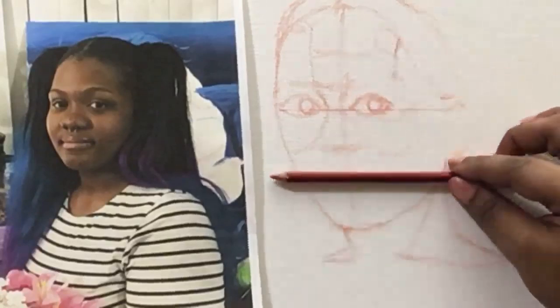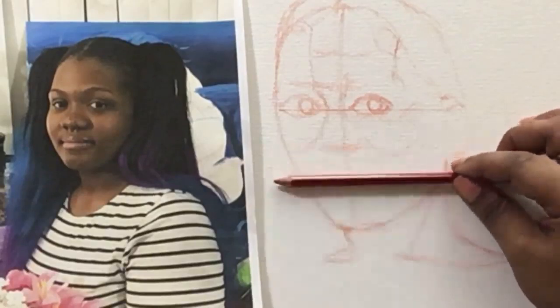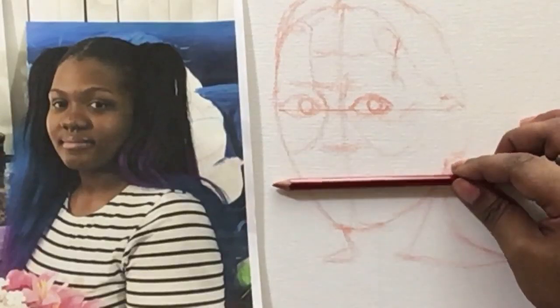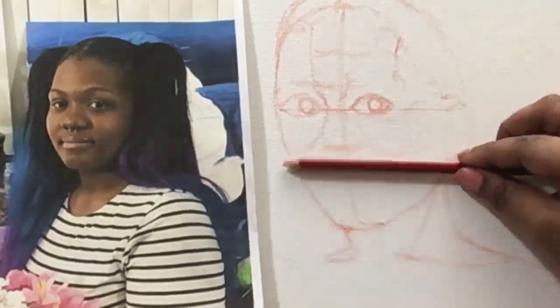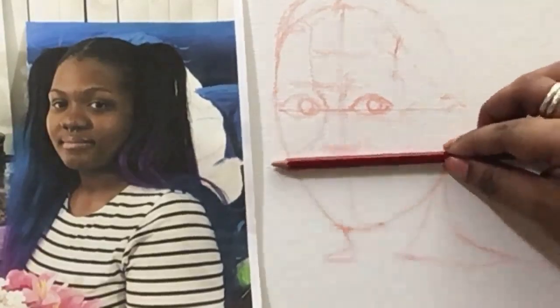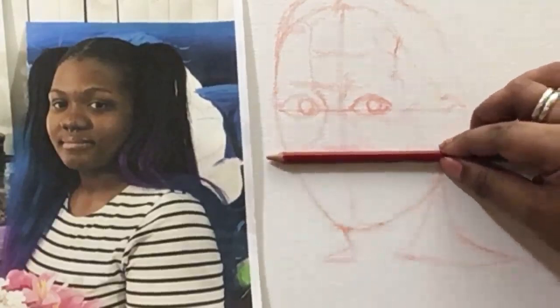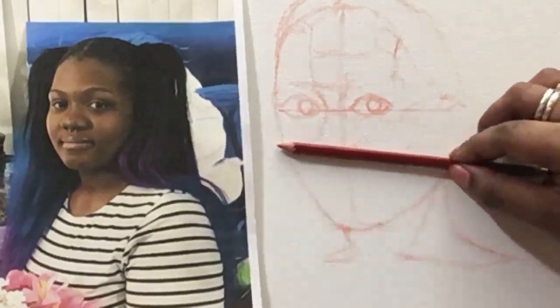Okay, so when you think about the mouth, it's broken up into two parts pretty much. The mouth, not the mouth, the jaw. The whole mandible, your jaw, pretty much from the bottom of your nose to the end of your chin is considered to be your jaw, your mandible.